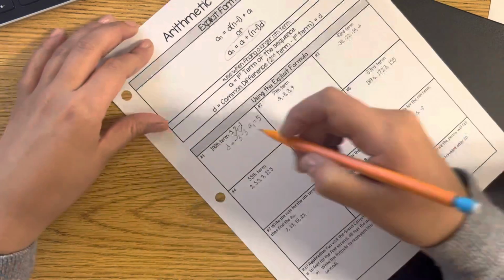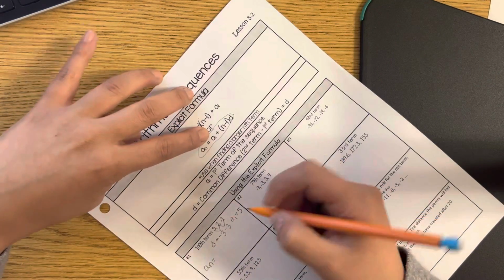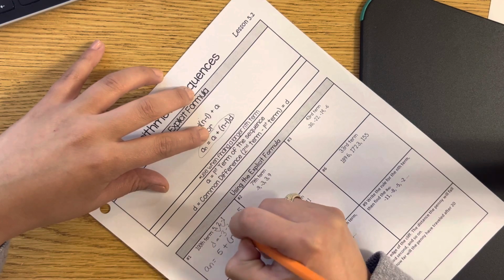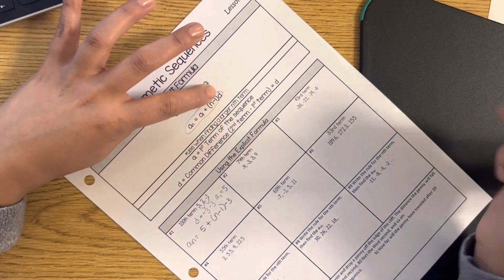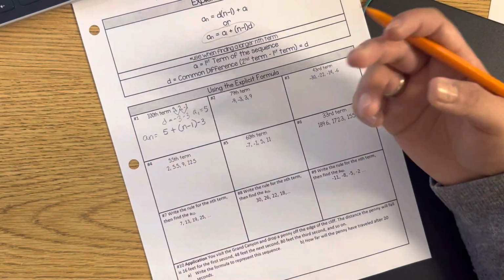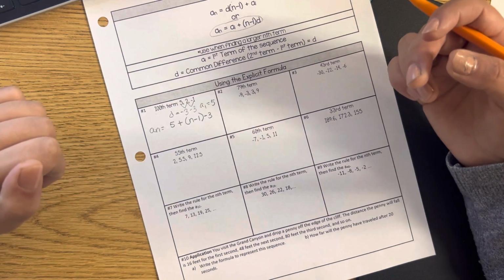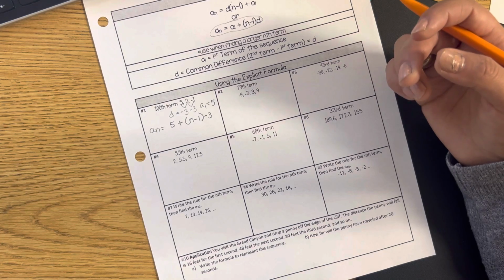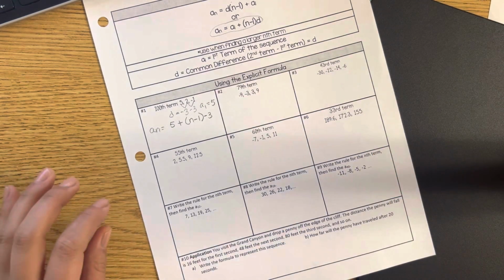So here's how you set it up. a sub n equals my first term, which I know is 5, plus parentheses n minus 1 times my common difference, which we said is -3. So that's how you set it up. And that's part of it: can you set it up? Can you identify the explicit formula? But then they're going to take it a step further where they want you to find the 100th or 10th term like that.